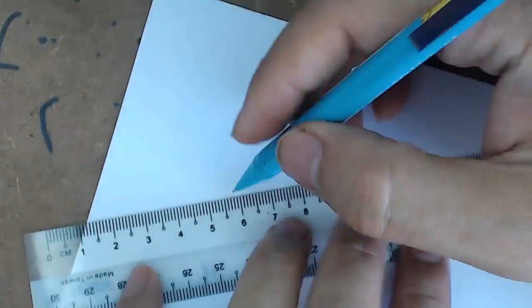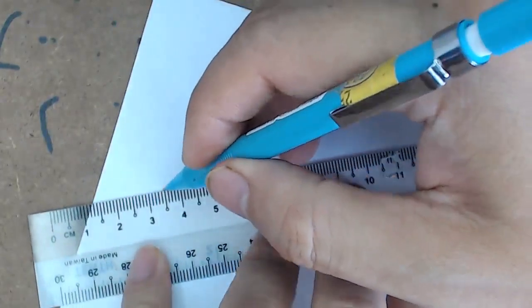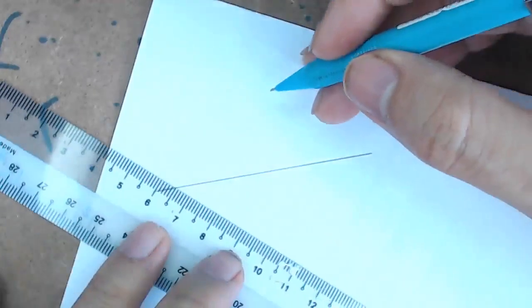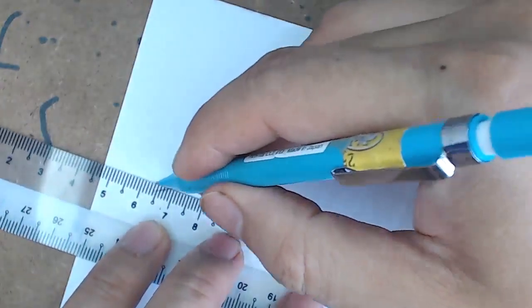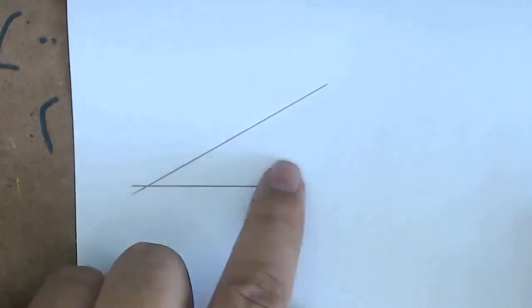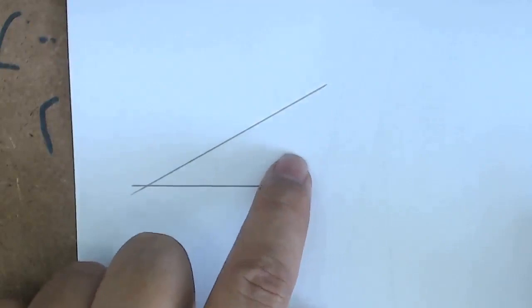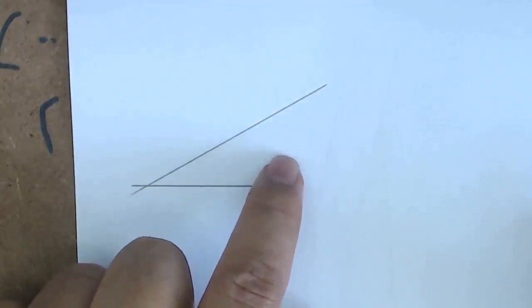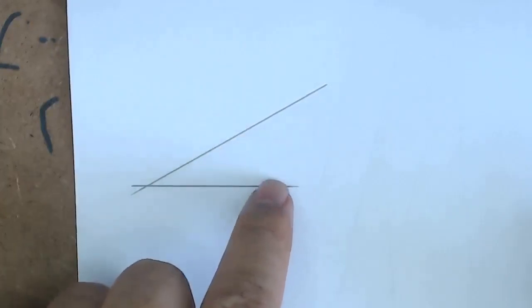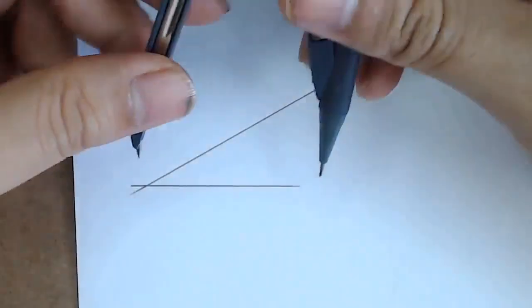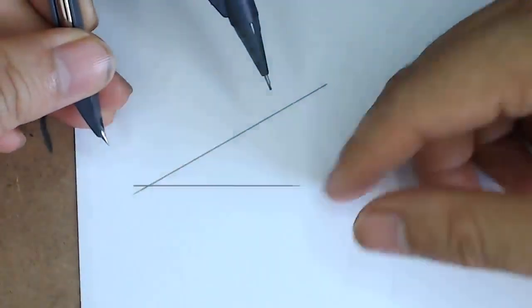So now let's construct this. Let's say you have two intersecting lines. Okay, let's say like that. So now how are you going to get a line which is the perpendicular bisector of these two lines? Okay, how? Any idea, Madiha? You still remember the process?